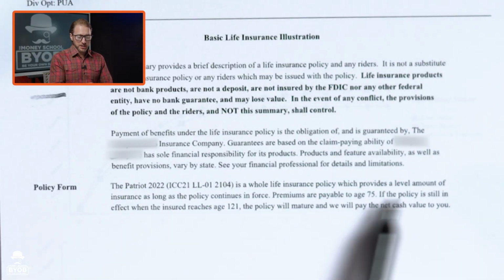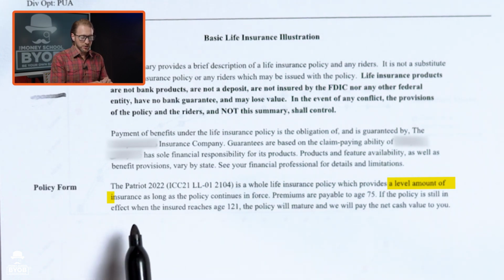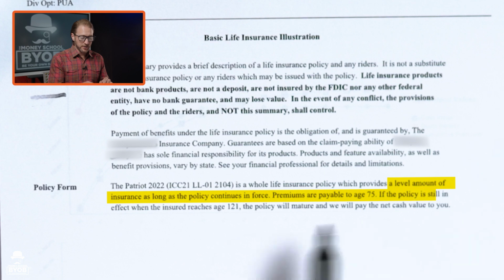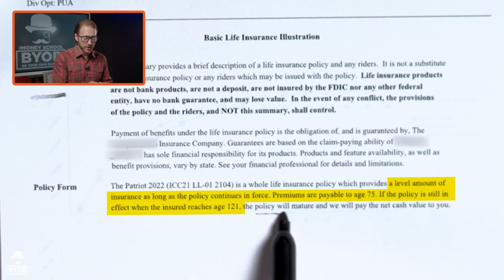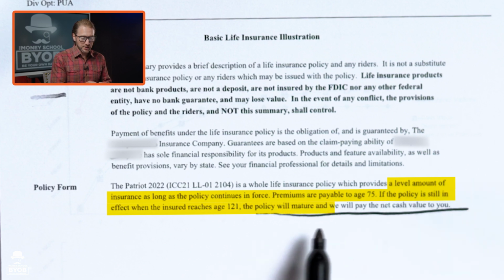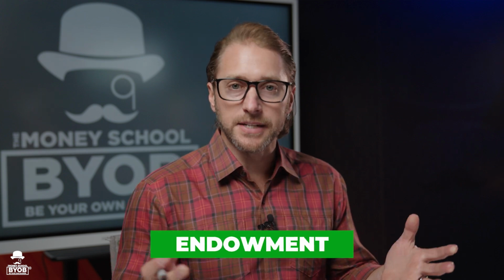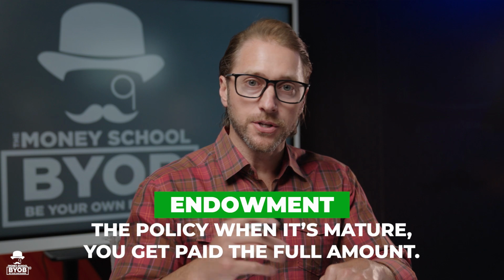Policy form is essentially just where it's telling you what it is you're buying. You're buying a level amount of insurance as long as the policy continues in force. Premiums are payable to age 75. If the policy is still in effect when the insured reaches age 121, this is important, the policy will mature and we will pay the net cash value to you. That's called an endowment. That means when the policy matures, you get paid the full amount.